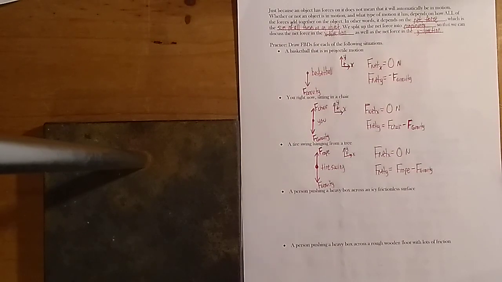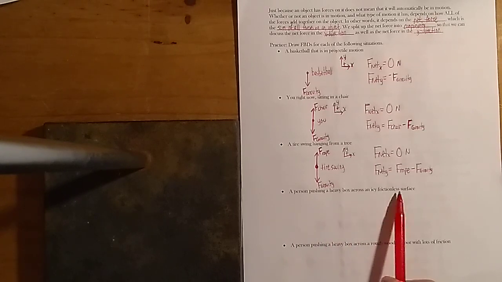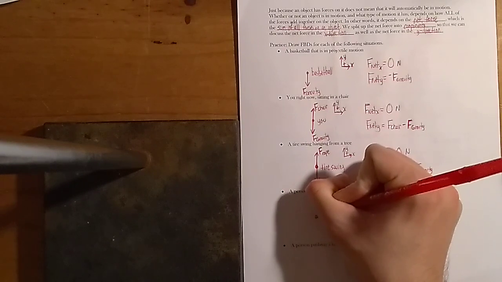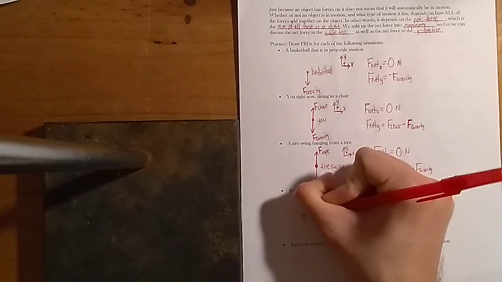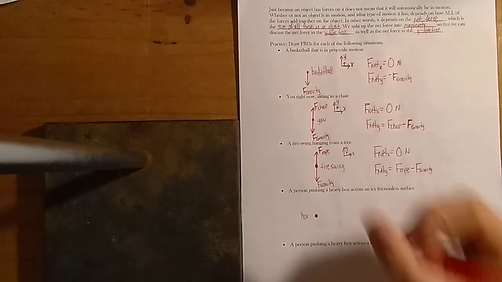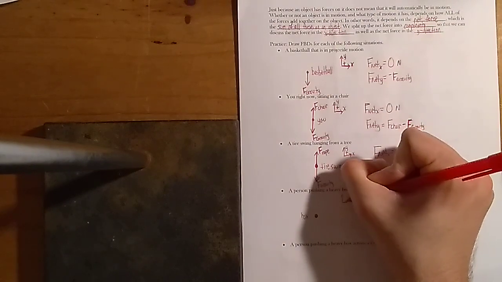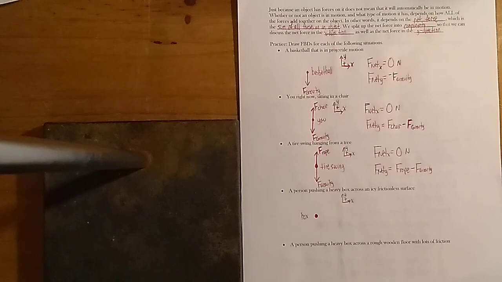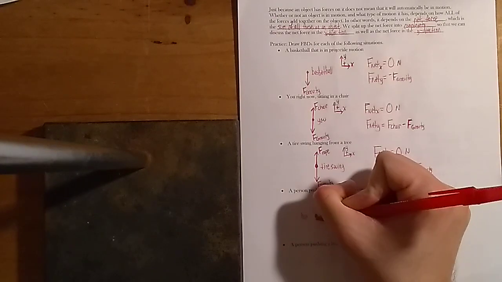Now, let's look at a situation where we have forces in 2 directions. A person pushing a heavy box across an icy, frictionless surface. So what's our object here? It's not the person, but it's the box. Okay? We'll keep our standard axis, X, Y. Now, the box is on the surface. It's very clearly not floating away. It's definitely affected by gravity.